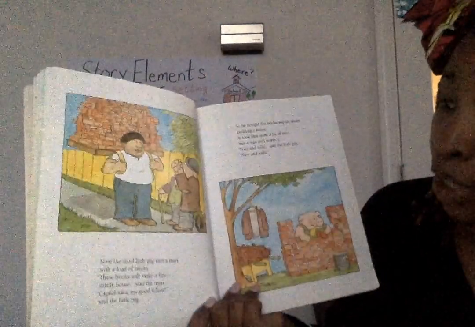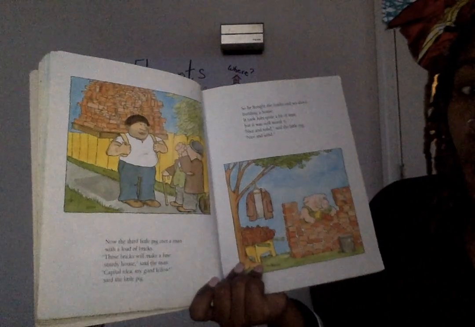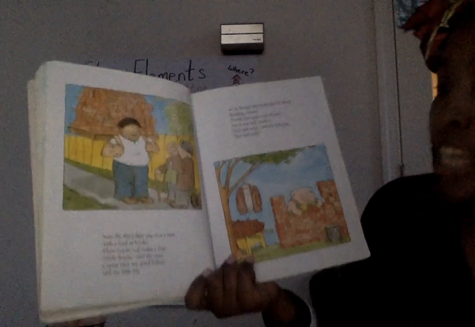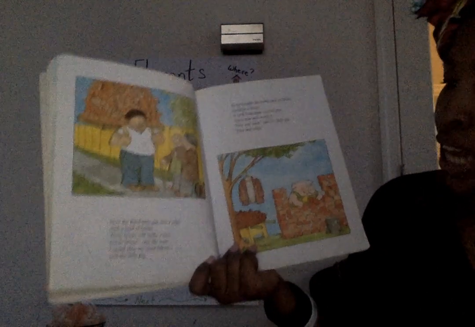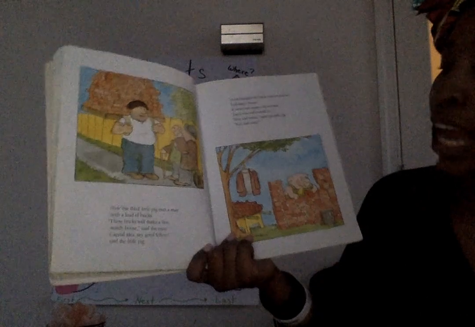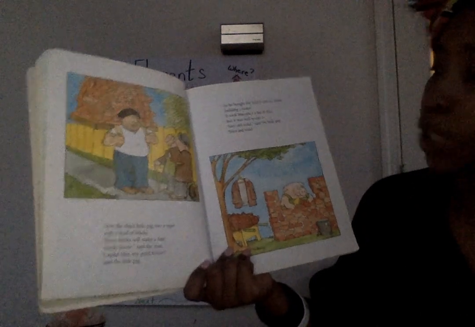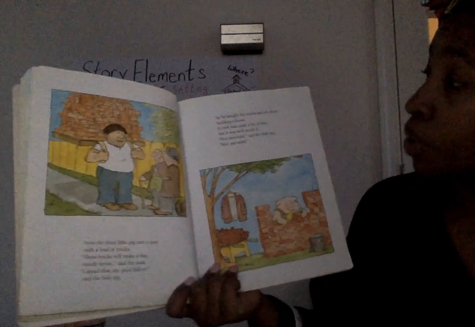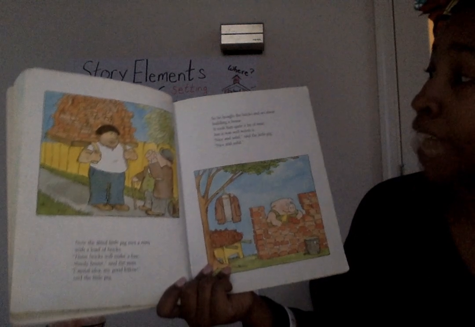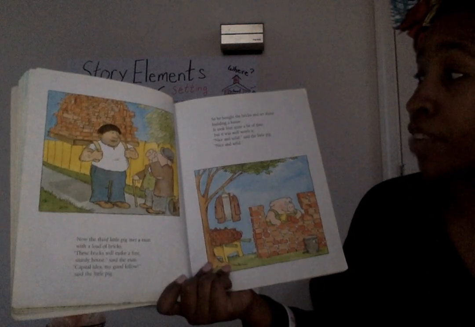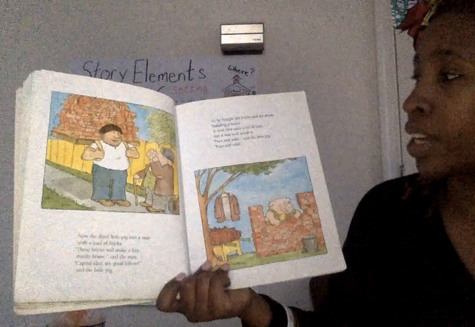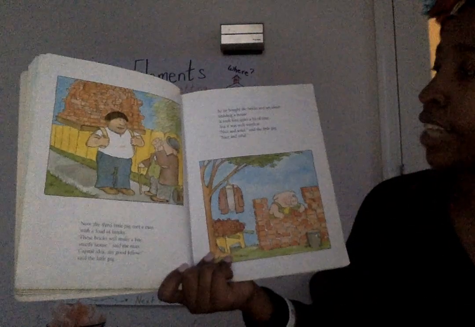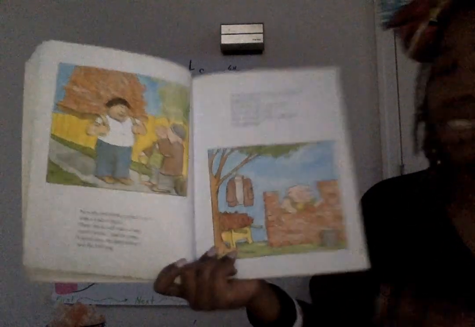Now, the third little pig met a man with a load of bricks. "These bricks will make a fine, sturdy house," said the man. "Capital idea, my good fellow," said the little pig. So he bought the bricks and set about building a house. It took him quite a bit of time, but it was well worth it. "Nice and solid," said the little pig. "Nice and solid."